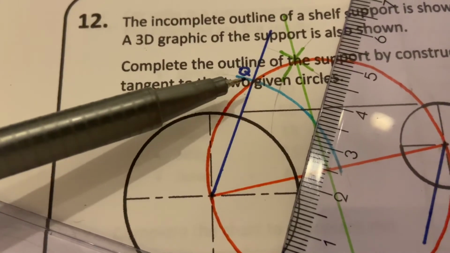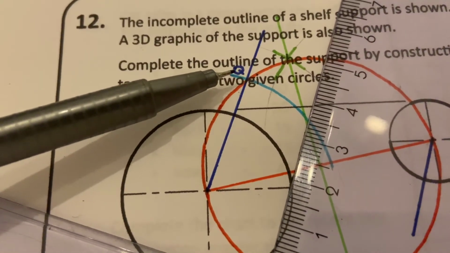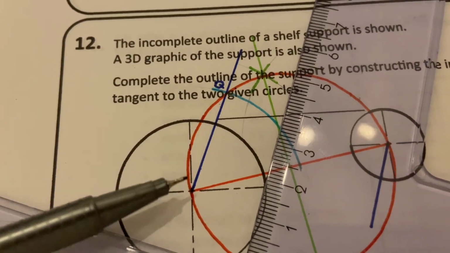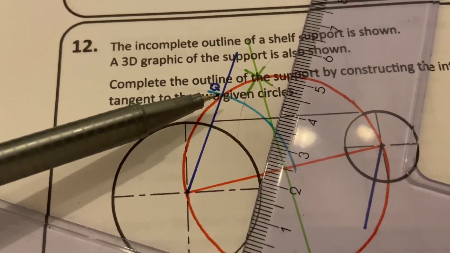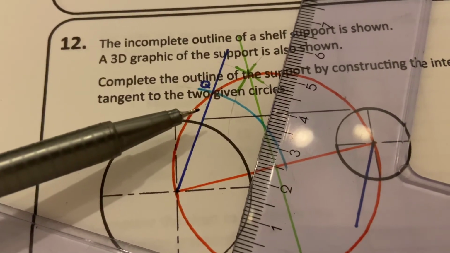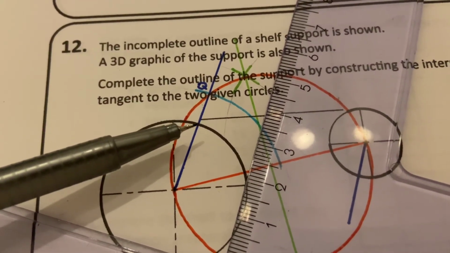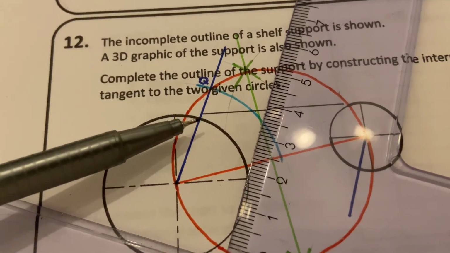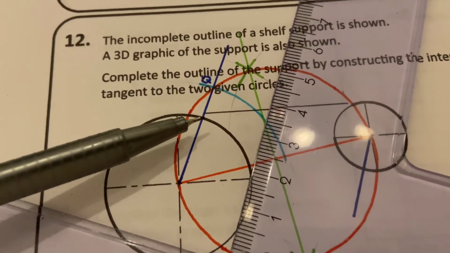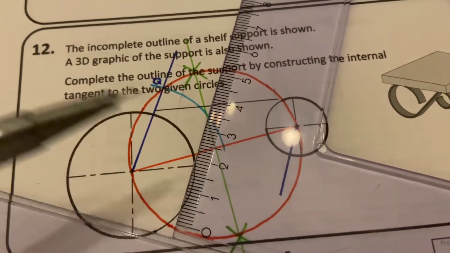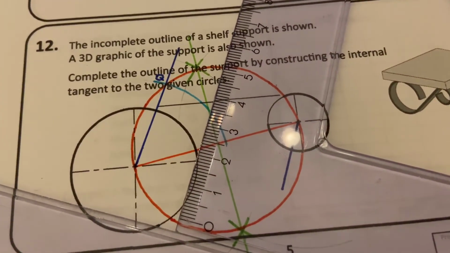So where that arc cut the semicircle gives us this point here, Q. From the center of the circle, we draw a line up to Q, and that there is the first normal. And where that normal cuts the circle here gives us our first point of contact where the tangent will be running from. Now, after that, we need to get a normal on the smaller circle down here.